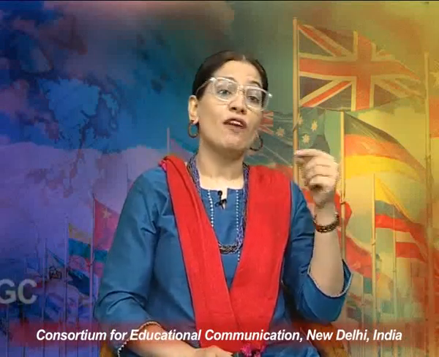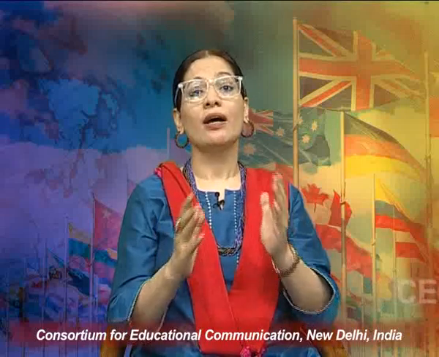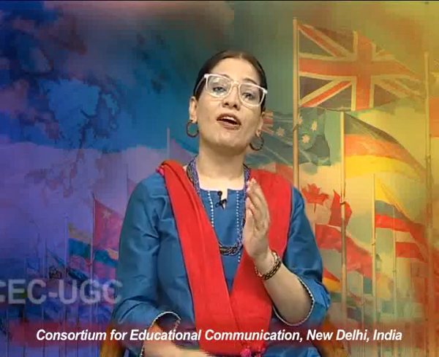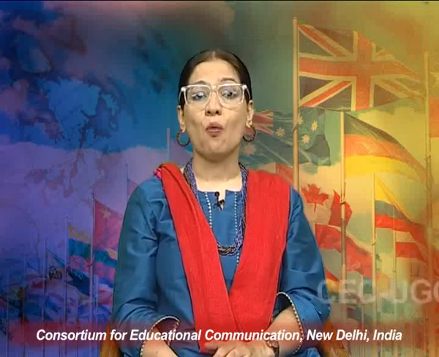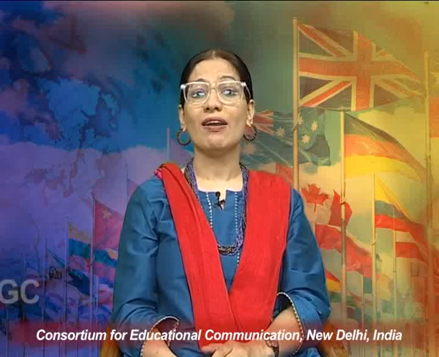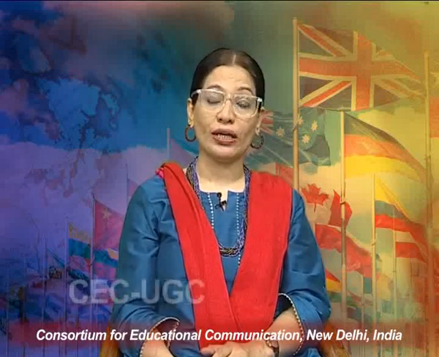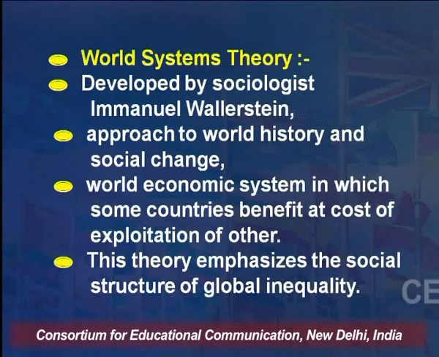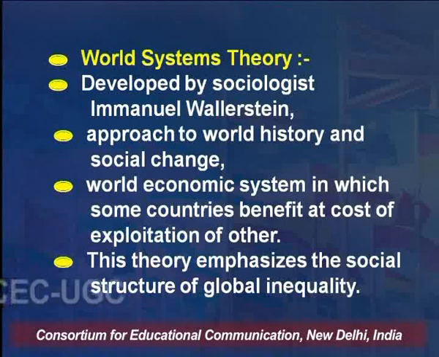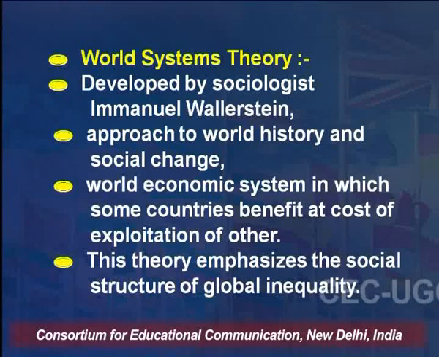Related to the evolution of the Marxist perspective in IR was the division of the world economic system into core, periphery, and semi-periphery, as one can read in the work of Immanuel Wallerstein. In this three-level hierarchy, the world system theory developed by sociologist Immanuel Wallerstein approached world history and social change by looking at a world economic system wherein some countries benefit at the cost of the exploitation of others.